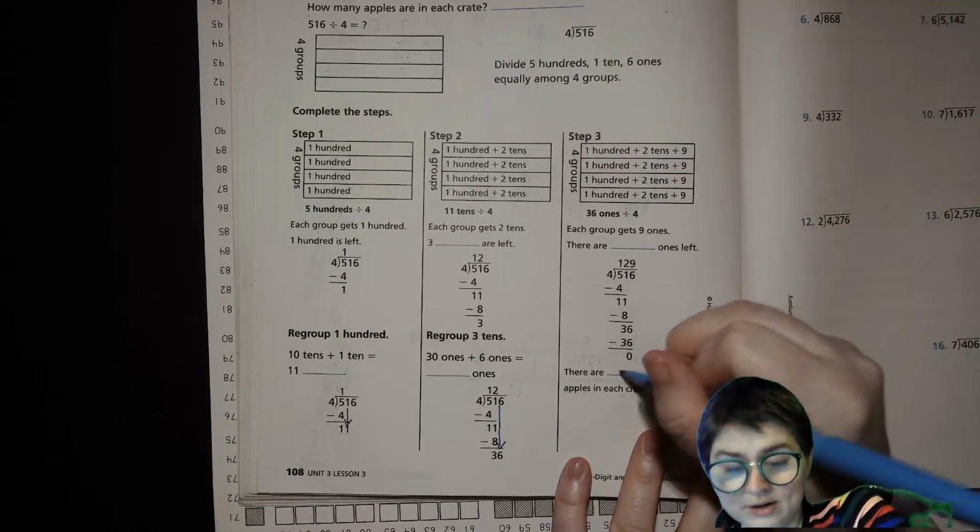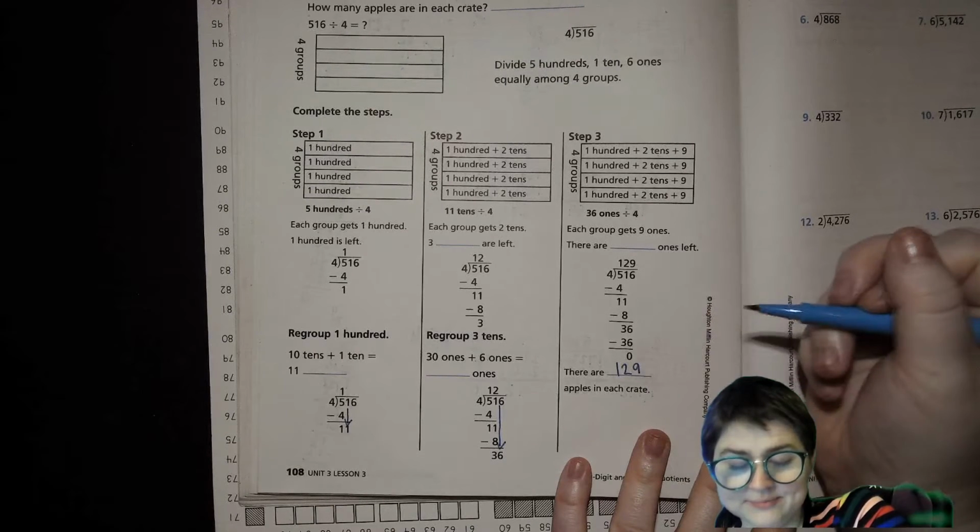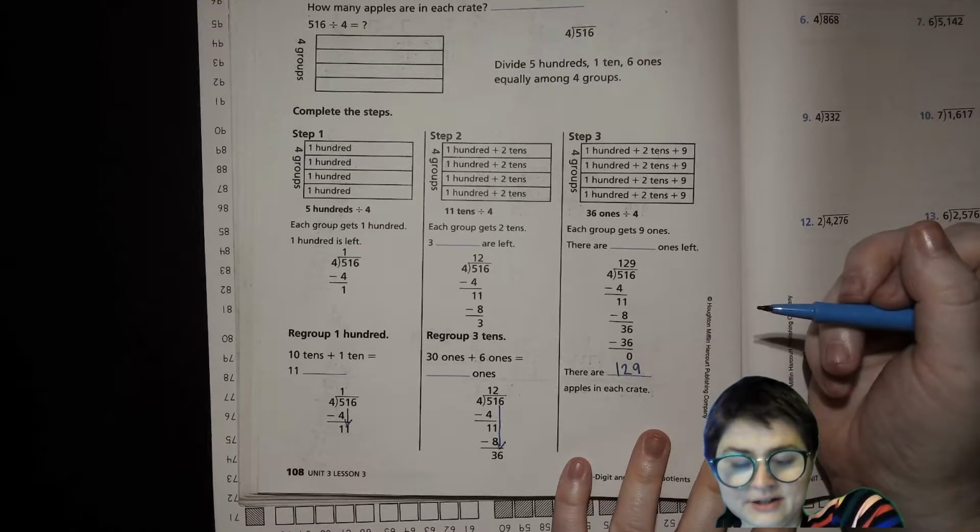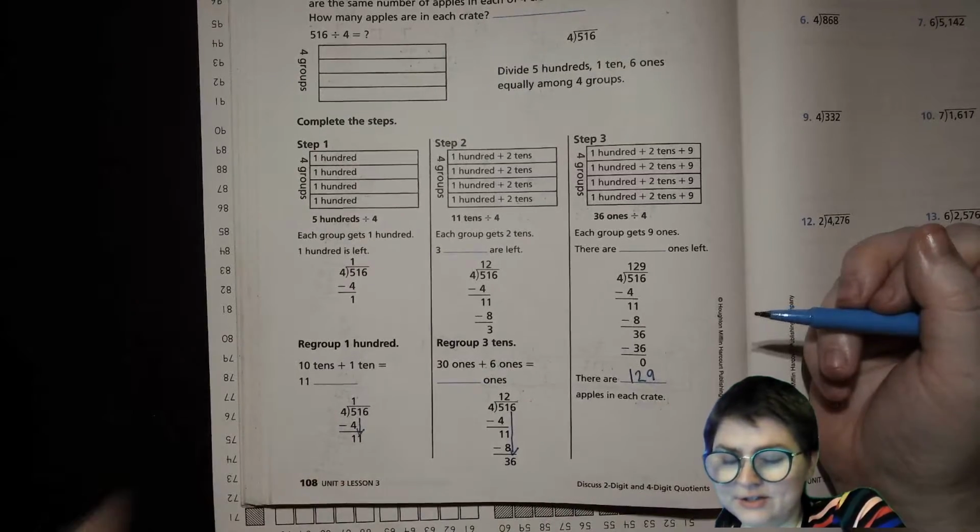So there are 129 apples in each crate. Oh, we should have written on the lines too.